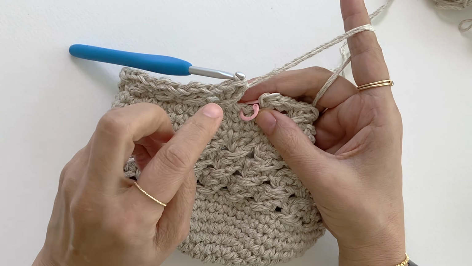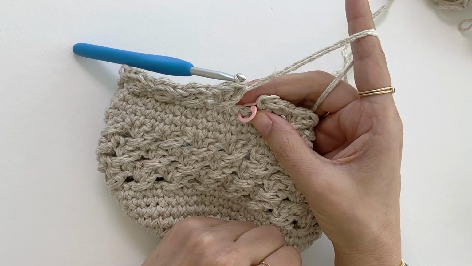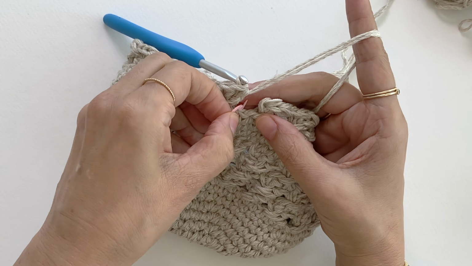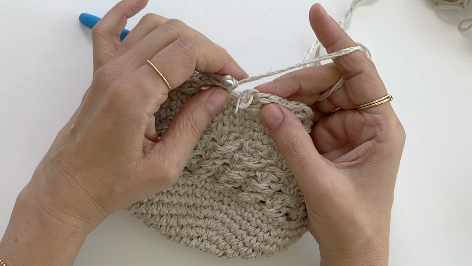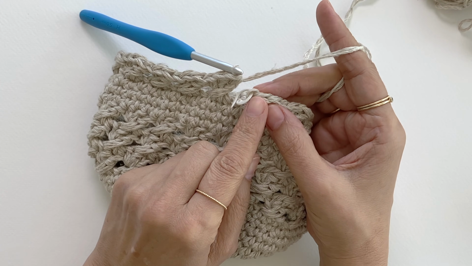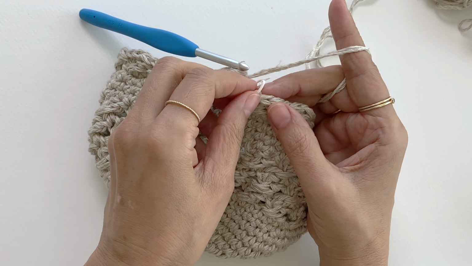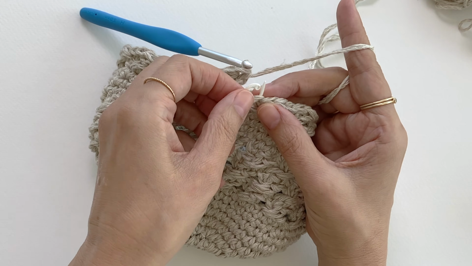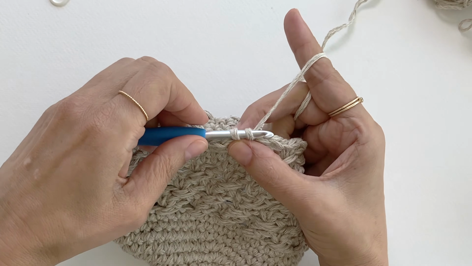So I just made the last cluster in the round, and now I want to close this round. So first I'm going to take out this cluster marker, and then I want to slip stitch into this stitch where my beginning of round marker is placed. So let's take it out and make a slip stitch into this stitch.